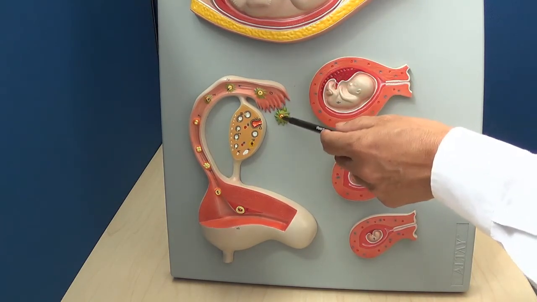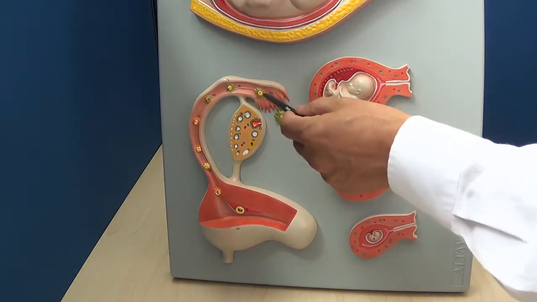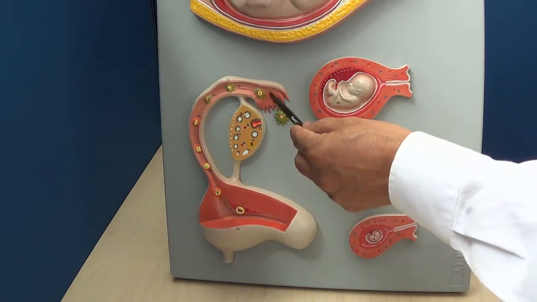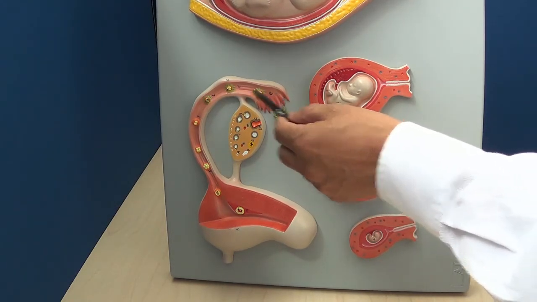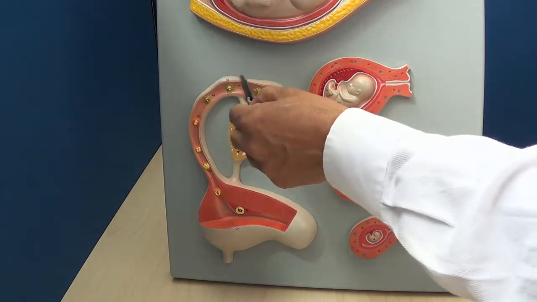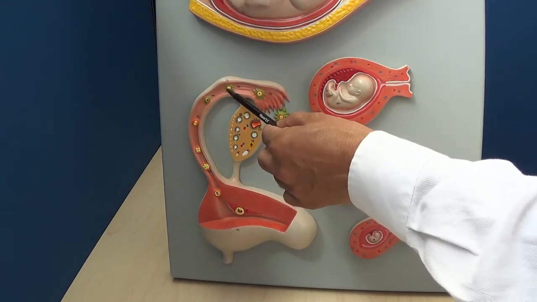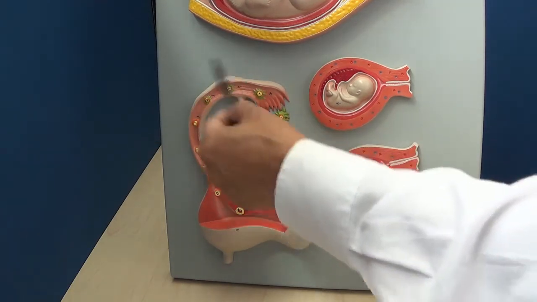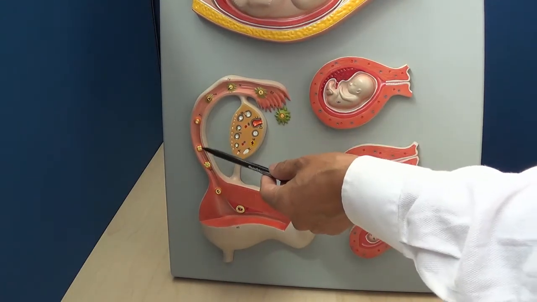They try to capture the released egg and take it inside. And this part is the infundibulum, where the fimbriae are attached. This part is called the ampulla, and usually fertilization occurs here. Then the fertilized egg starts to multiply. You see the 2-cell stage, 4-cell stage.